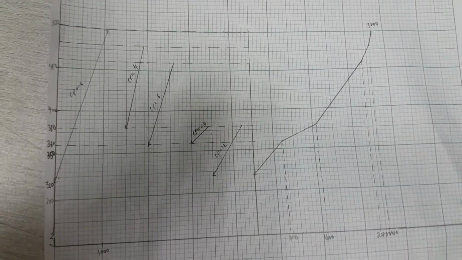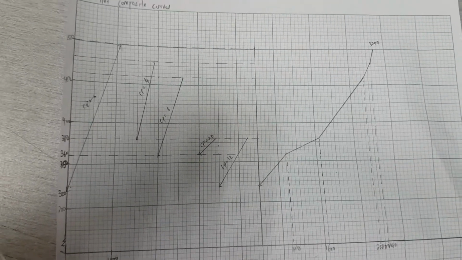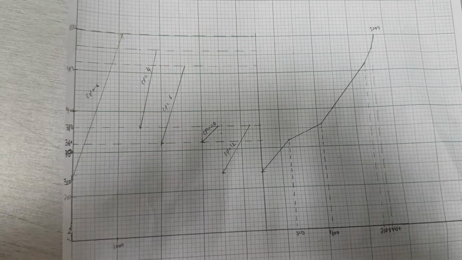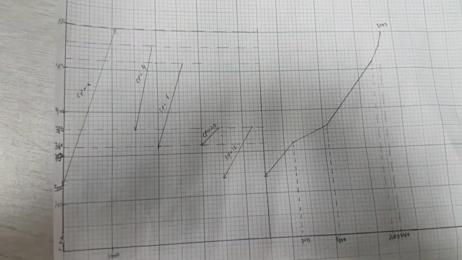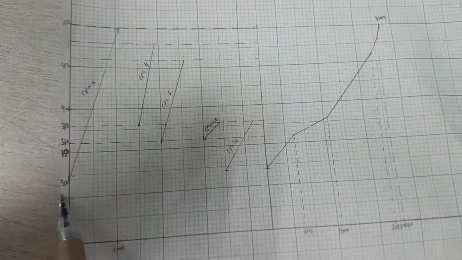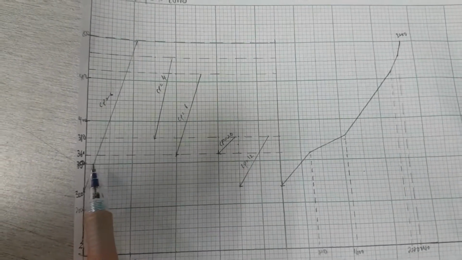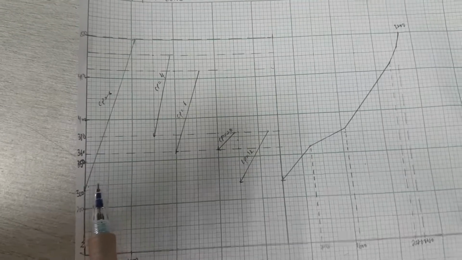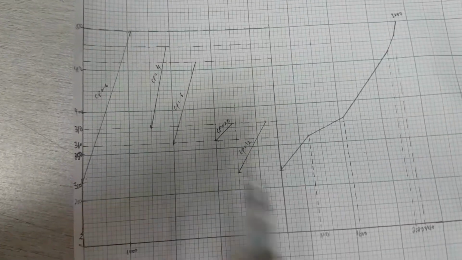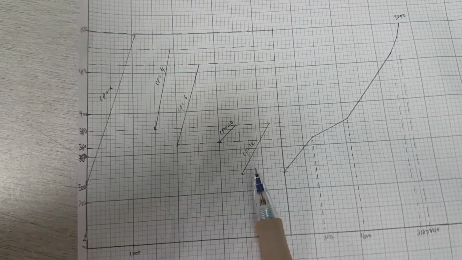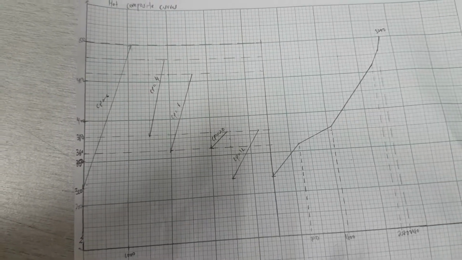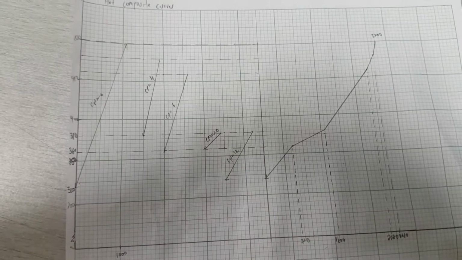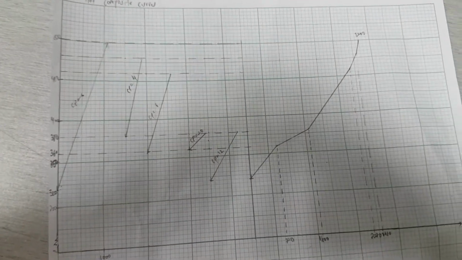In order to combine the curves, we first have to identify the temperature intervals. The first one starts from the bottom, from 320 to 360. In this interval, we can see there are two lines intersecting, so we will combine both of them into one.